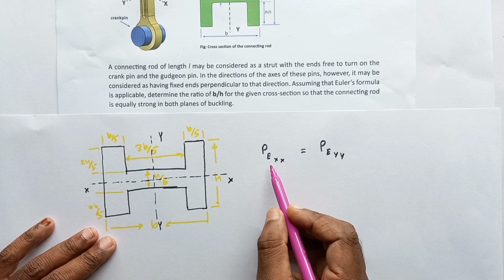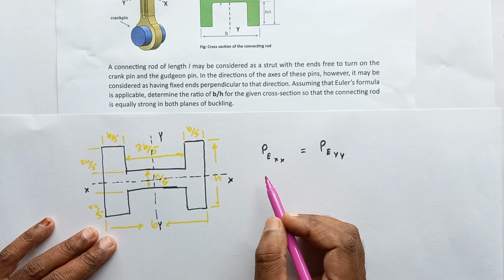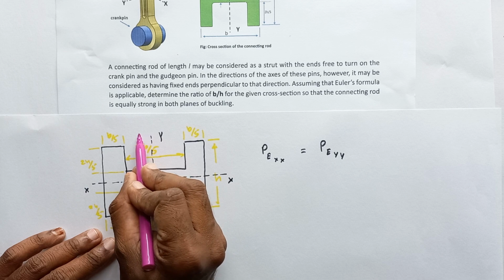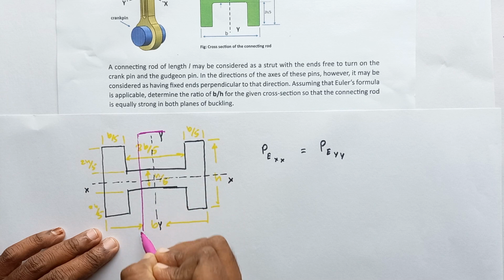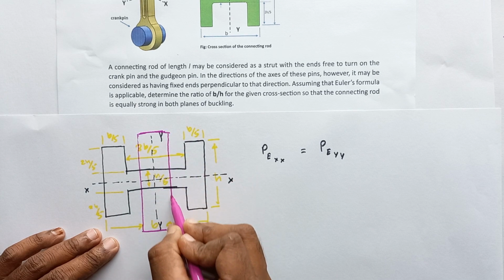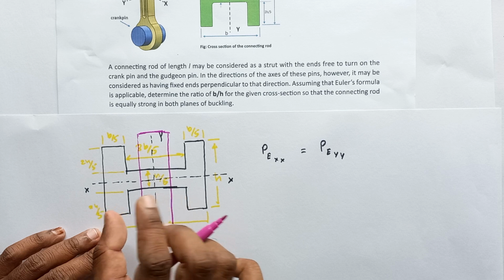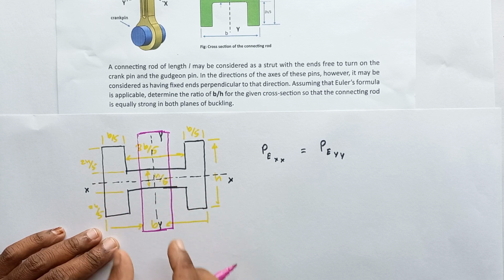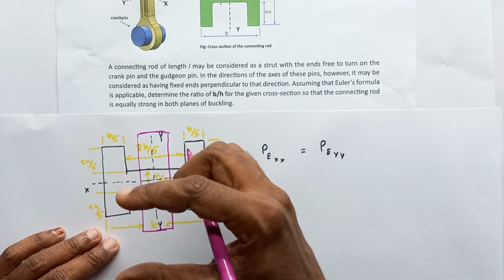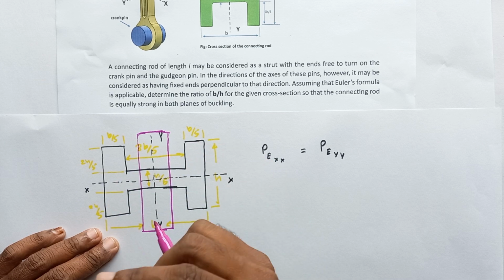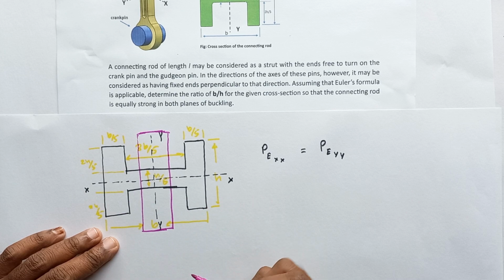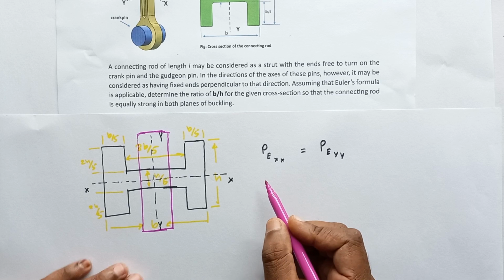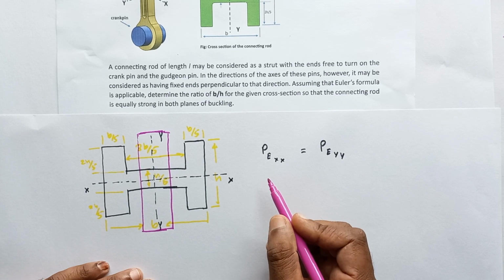For this connecting rod, if you take the buckling around the XX axis, that is like a both-ends fixed supported column, because the gudgeon pin, if you draw it in this cross section view, is like this. You can see the gudgeon pin. This connecting rod is free to rotate around this gudgeon pin, that means the YY axis, but it is not free to rotate around the XX axis. If you take the buckling of the connecting rod around the XX axis, that is like a both-ends fixed situation. For the both-ends fixed situation, the buckling load is given by the Euler buckling load equation.